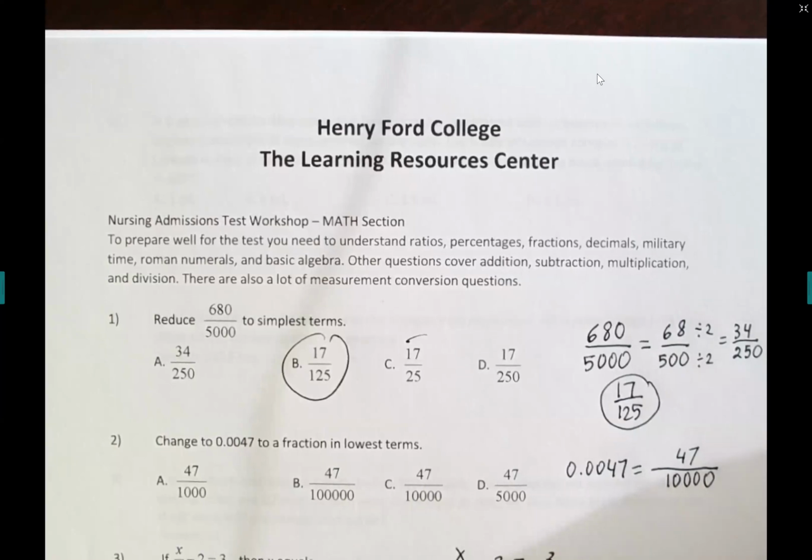If you have a decimal like, for example, 0.305, and you need to change it to a fraction, it will be 305 divided by 1,000. Why 3 zeros here? Because there are 3 decimal places. You also can divide by 5 here. So that's going to give you 61 over 200.